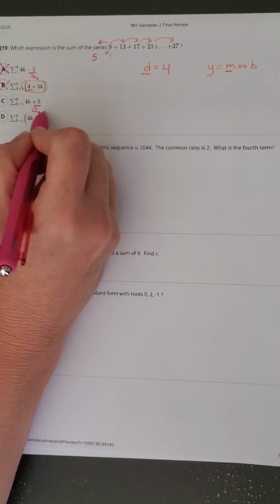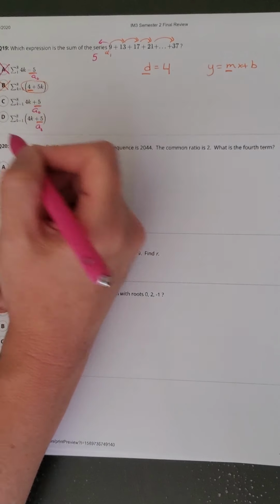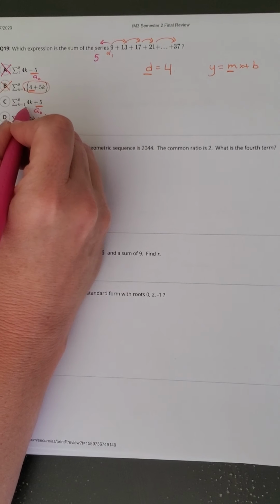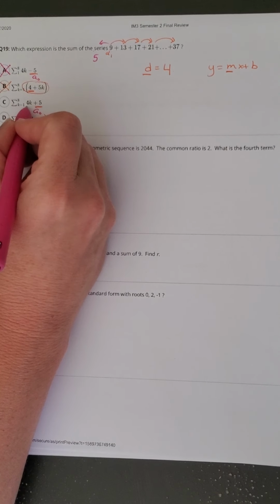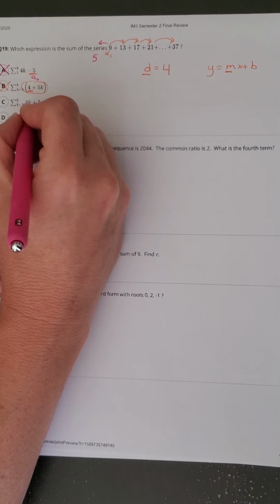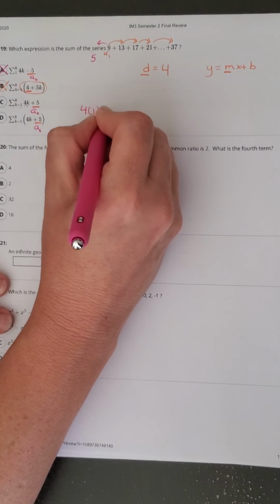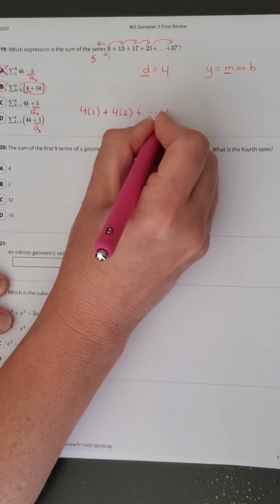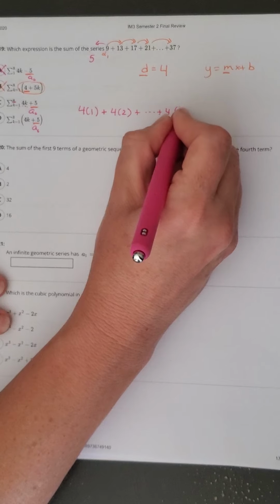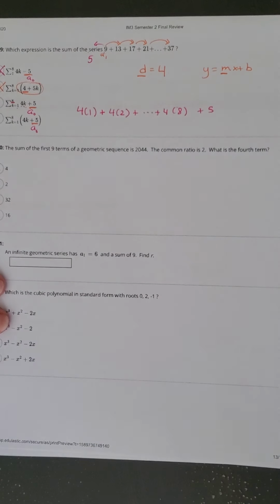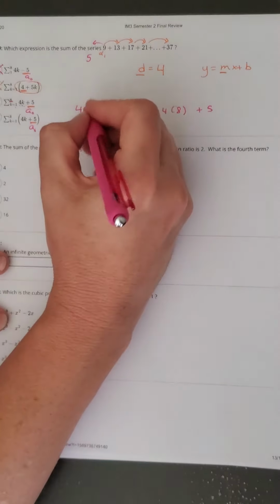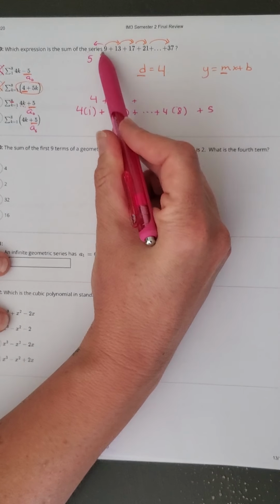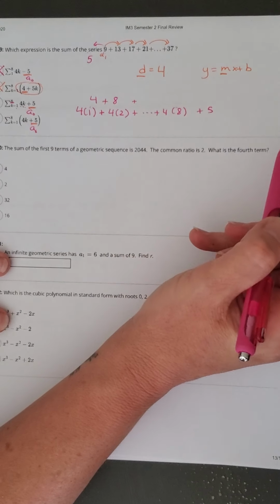And now why do I need parentheses or not need parentheses? The difference between these: this one means that if I were summing these up, I would take 4K, when K is 1, so 4 times 1 plus 4 times 2 plus all the way to 4 times the last term, which is 8, and then I would add 5 at the end. So my first term would be 4, my second term would be 8, and so on. This would not match the series that they gave me.